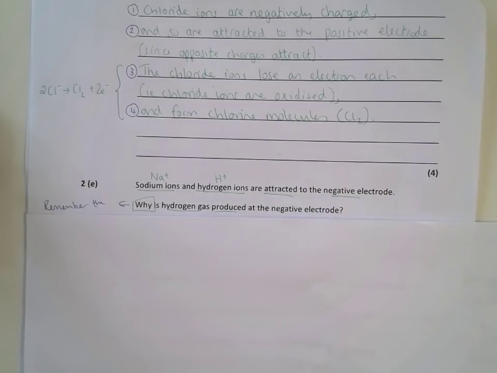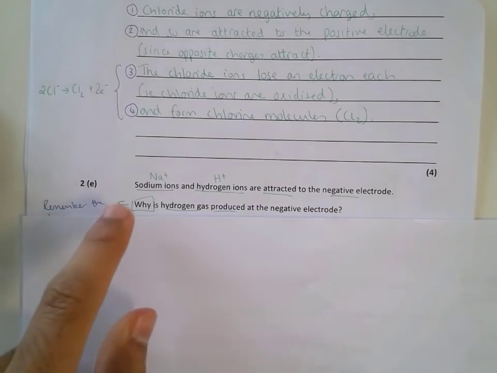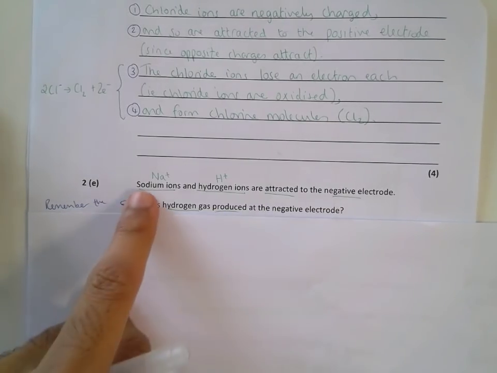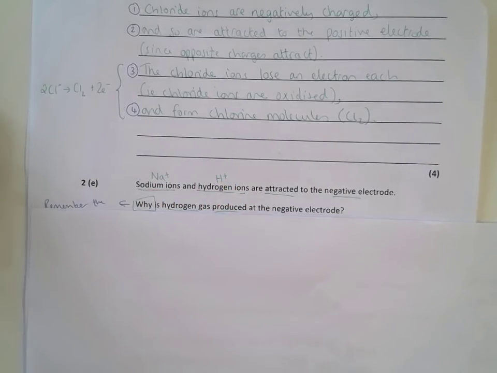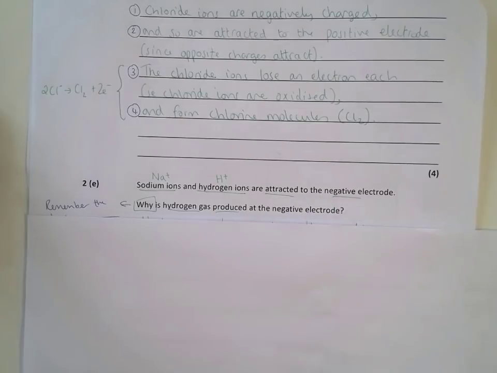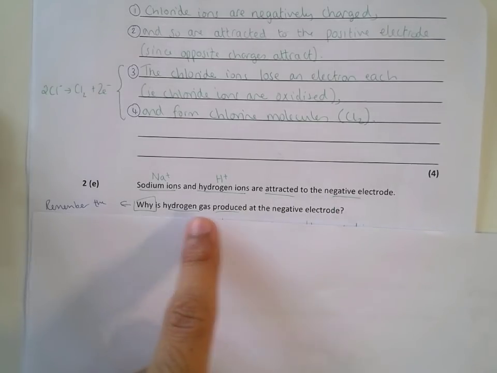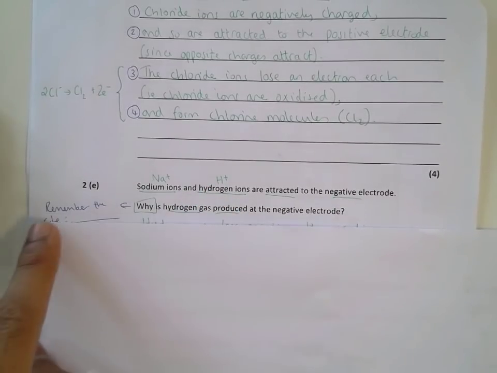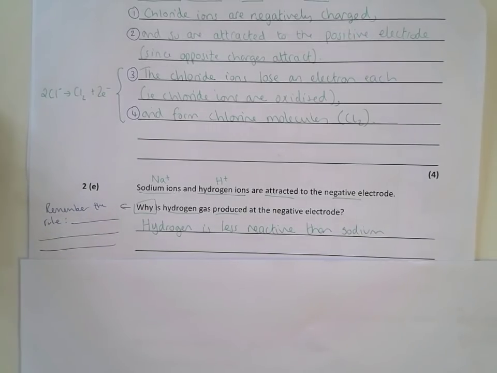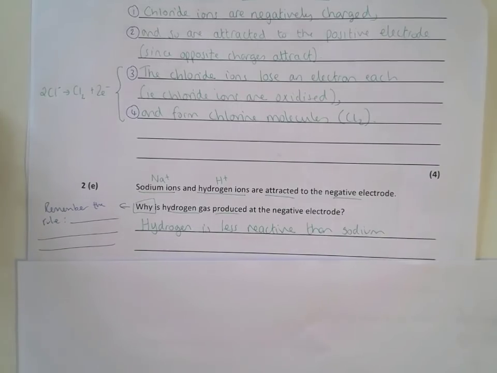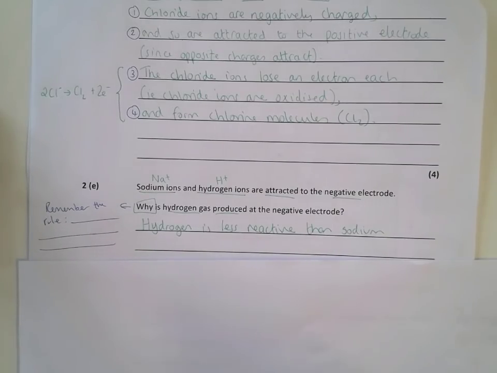Why is hydrogen gas produced at the negative electrode? Now, because I like to imagine exactly what's going on, I often write the charges of the ions above the words, and that helps me imagine them moving to the negative electrode. And I think to myself, the reason hydrogen is produced is because, again, I need to remember the rule. See if you can write the rule down with your blue pen. Now the answer is that hydrogen is less reactive than sodium, and we know the rule is the less reactive element forms at the negative electrode.